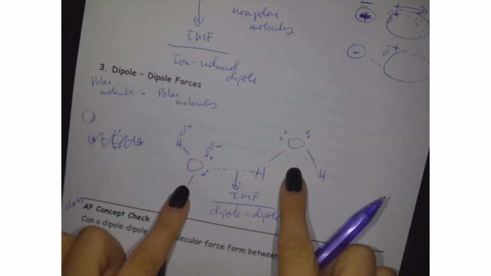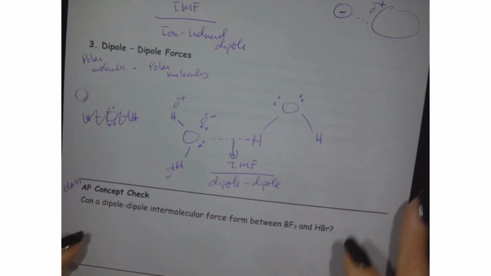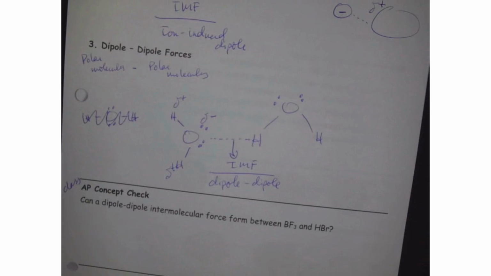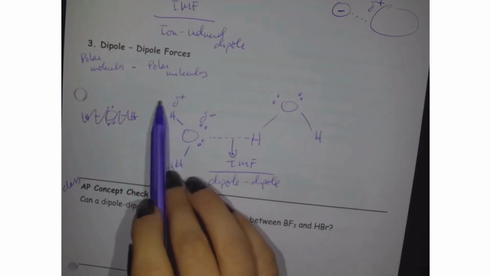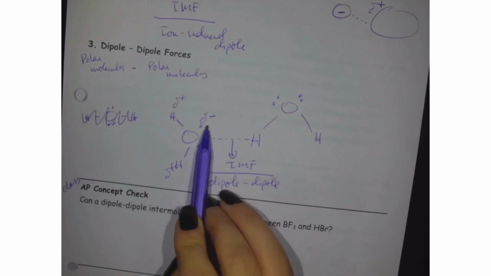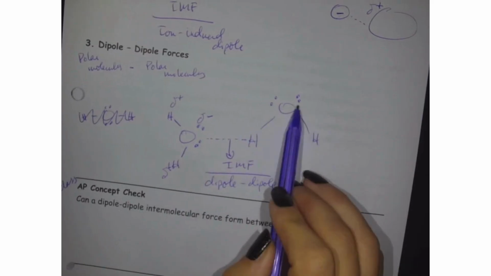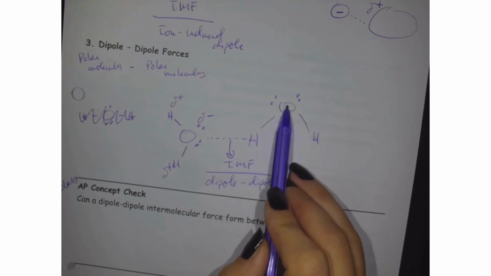All right. Now, what if we go back and we analyze this one? This is absolutely dipole-dipole. But in addition to dipole-dipole, is it also hydrogen bonds? Because one of the two molecules has to have a lone pair, and look, this one has a lone pair, and the other molecule has to have hydrogen bonded to fluorine, oxygen, or nitrogen.